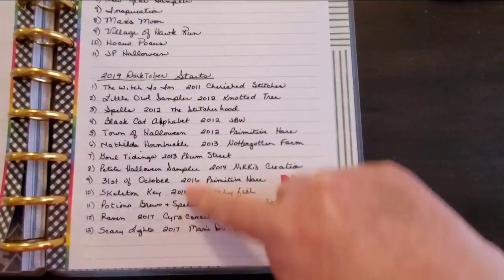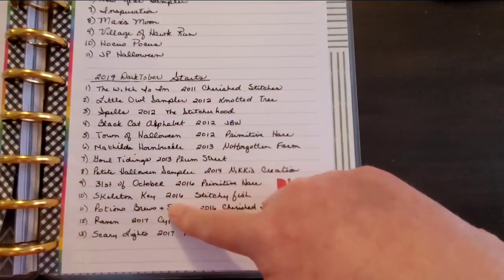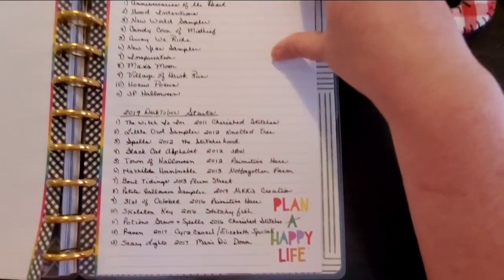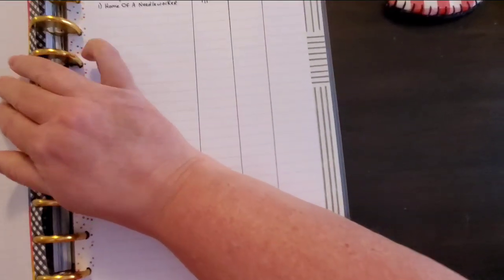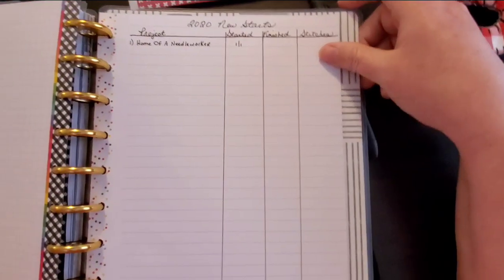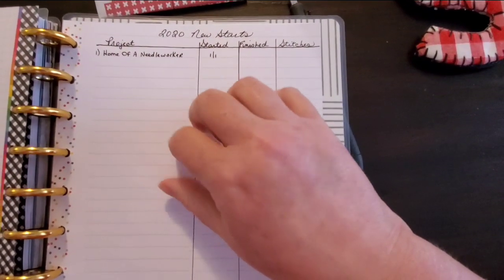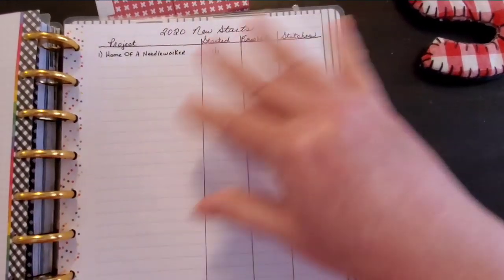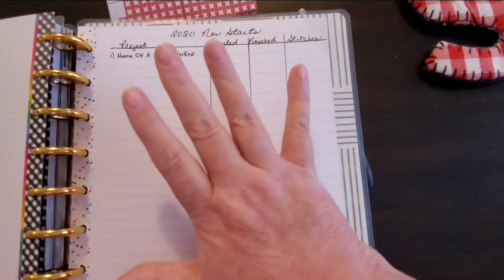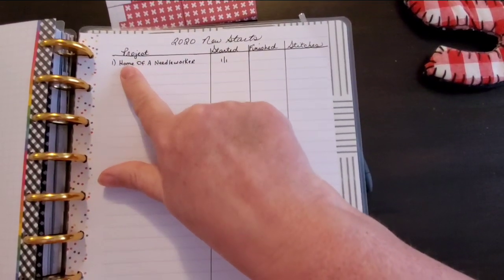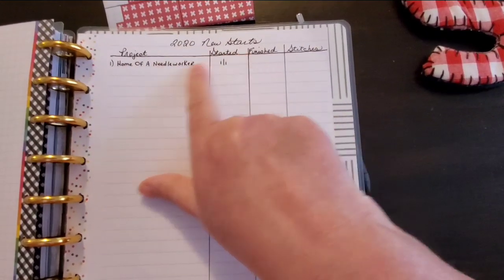These are all of my Darktober stitches, starts. This I made for my 2020 new starts. I just like doing it on paper. I'm not really into spreadsheets and digital. I like having it on paper. So this is my new starts.